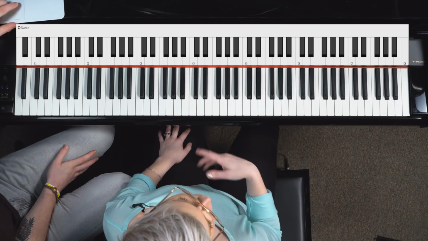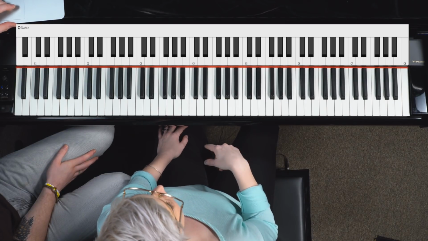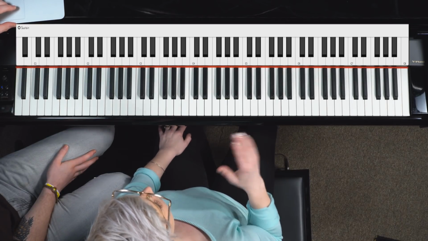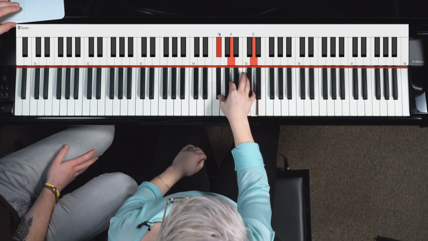So, the chord structure in this song. We're going to be essentially moving from a G to a D to an E. There's a couple A's thrown in there and a B minor somewhere. But the main three chords that the song starts with are G, D, and E minor.